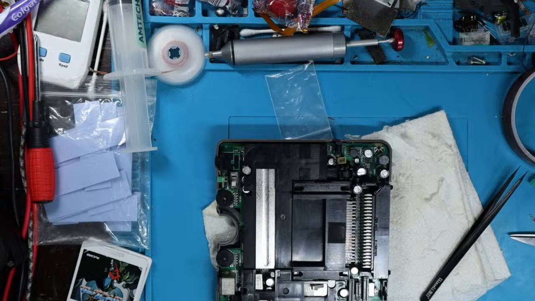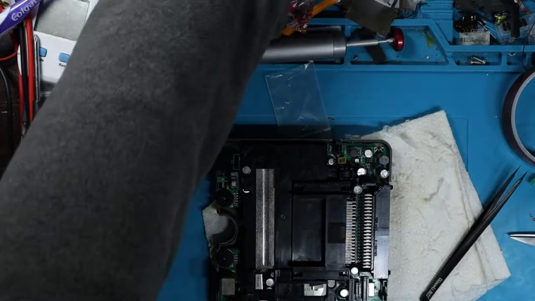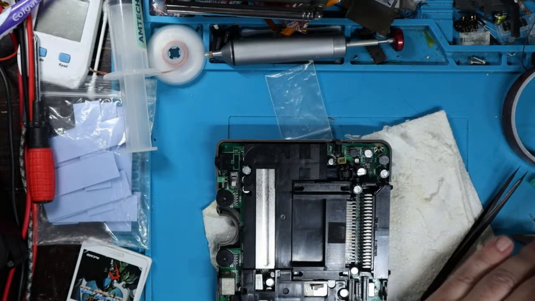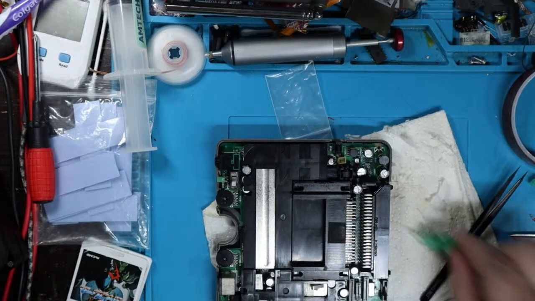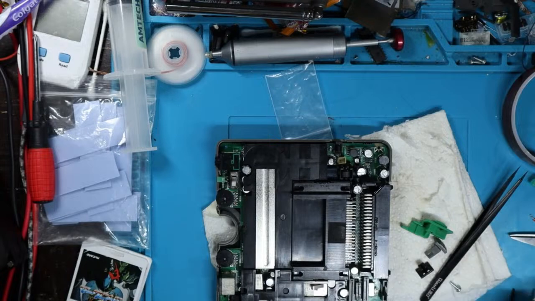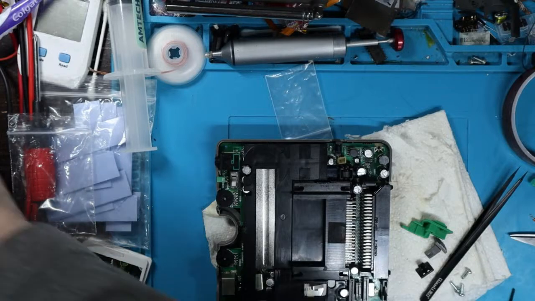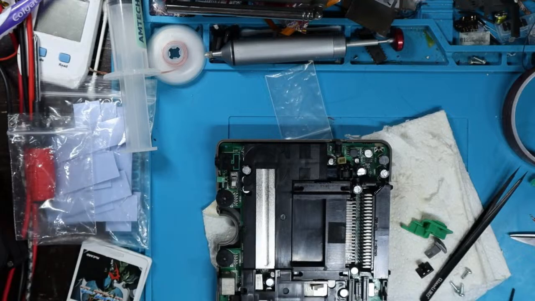And I think all the buttons and stuff are over here for this. Separate my switches. These guys. Okay.